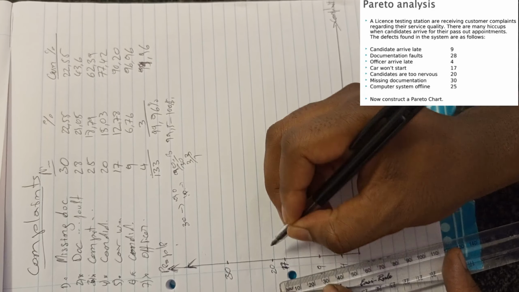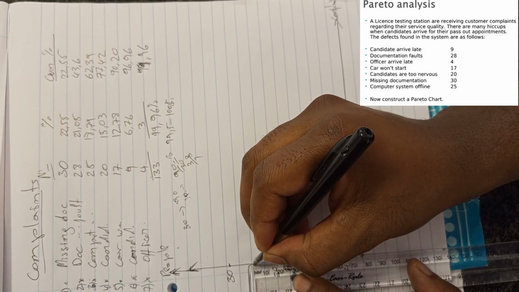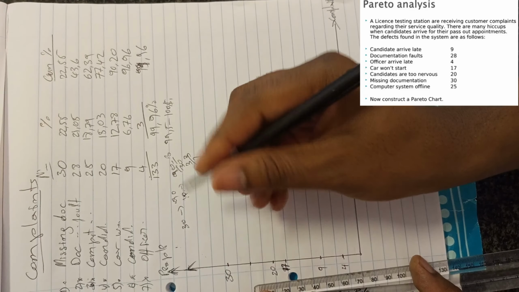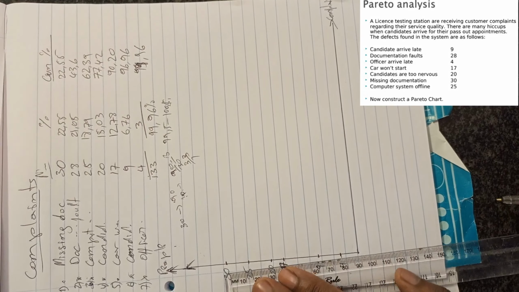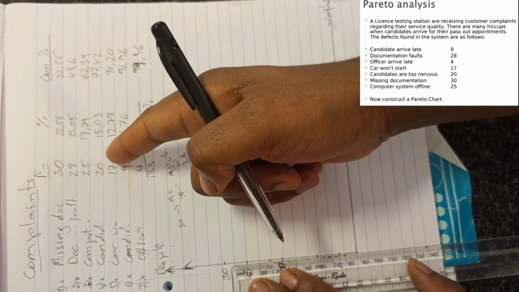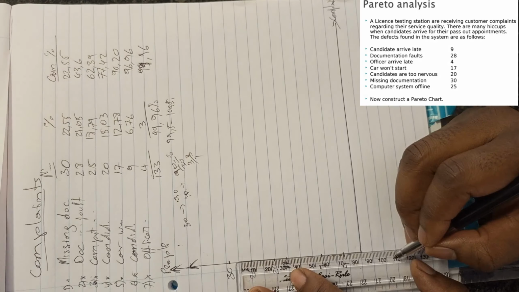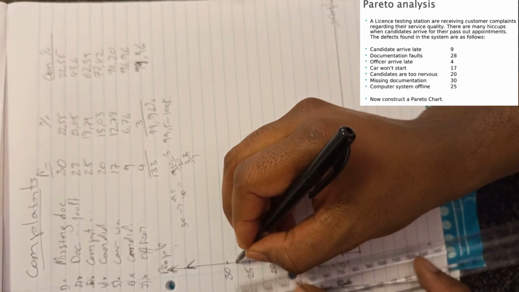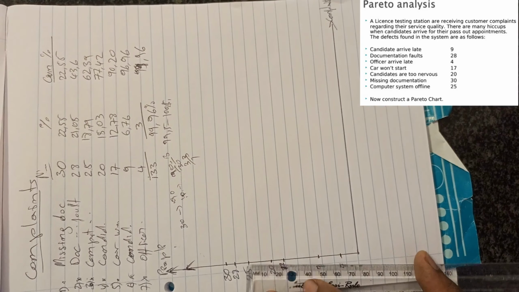The following one will be 75, because it is 25 times 3, for 25 people complaining. Then 28 times 3 will give me 84. So 84 will be there, for 28 people complaining.